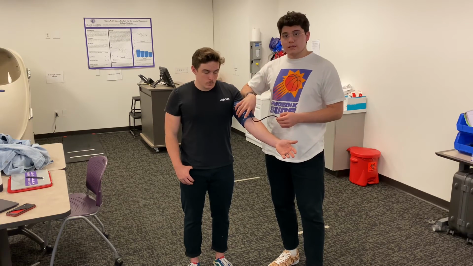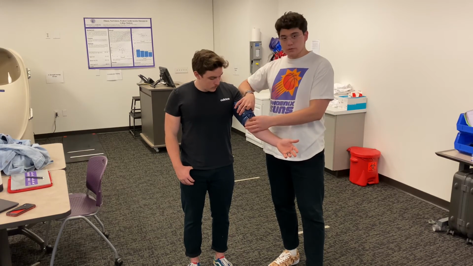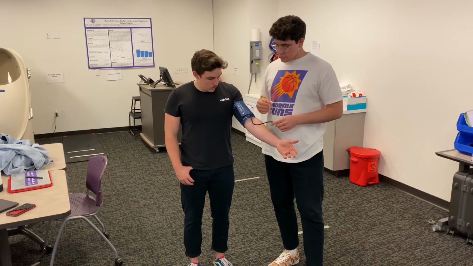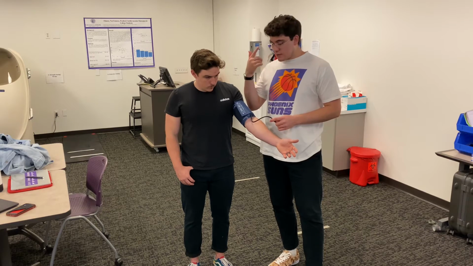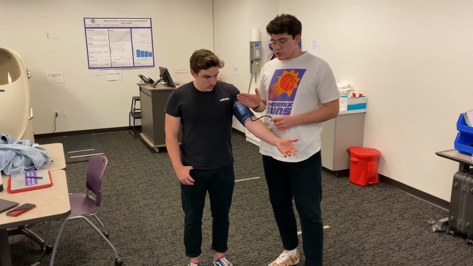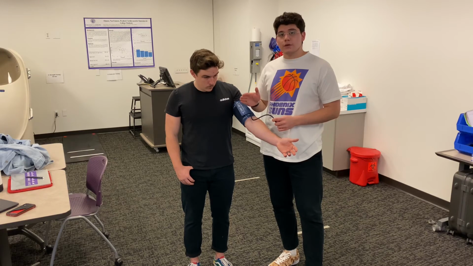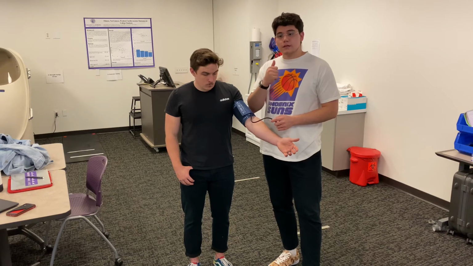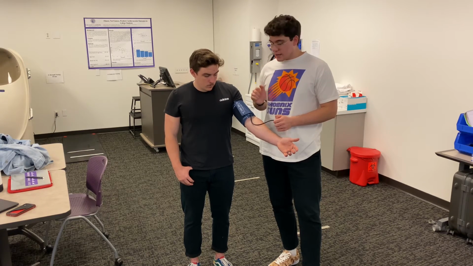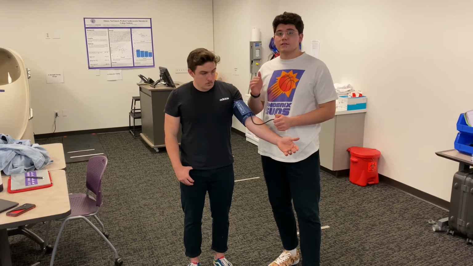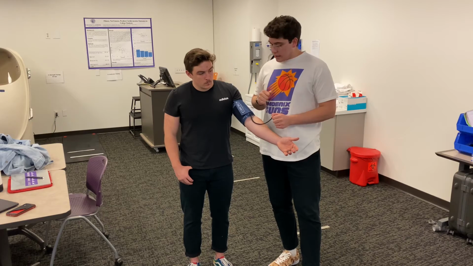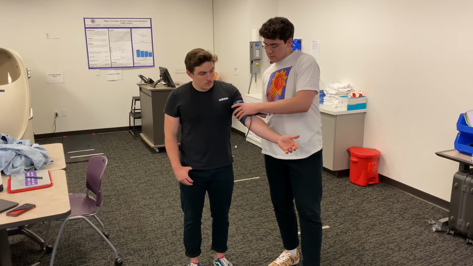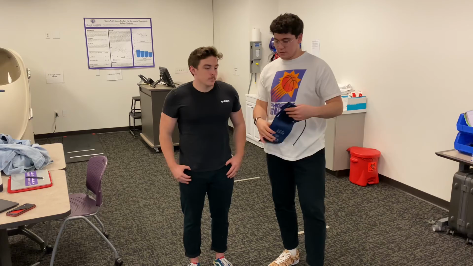And once blood flow is cut off, you would place your stethoscope right underneath the cuff, and you would slowly deflate the cuff, being mindful of the reading at which you first start to hear a heartbeat. The first reading that you hear a heartbeat with will be the systolic. And then once the heartbeat fades, that's going to be the bottom number, which should be lower, the diastolic. And get the cuff off. Thank you.